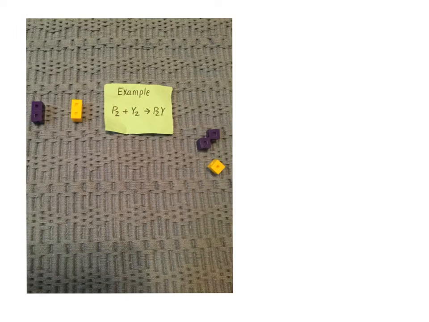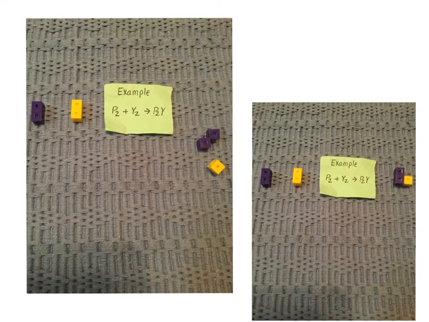On the product side, we have P2Y. That tells me that I need 2 purple blocks plus 1 yellow block, and I need them to be bonded together to form one common compound. When I do this, I end up with a compound that looks like this. Now I have my basic skeleton equation: P2 plus Y2 yields P2Y.